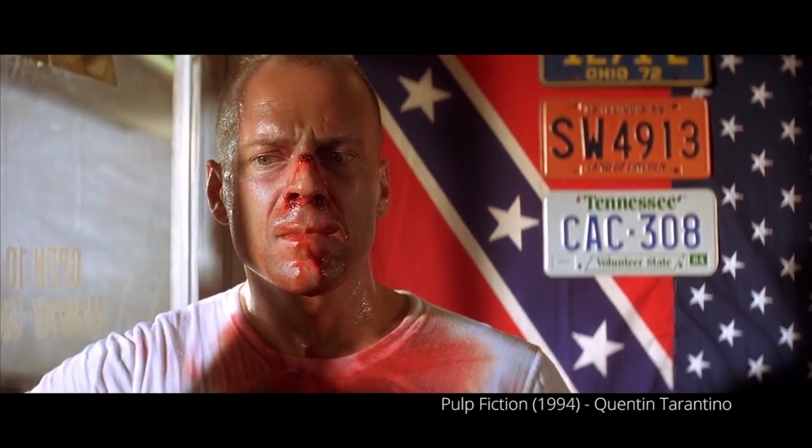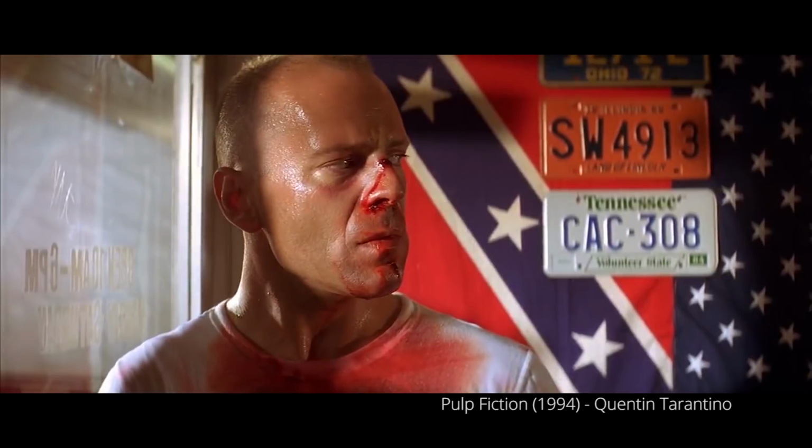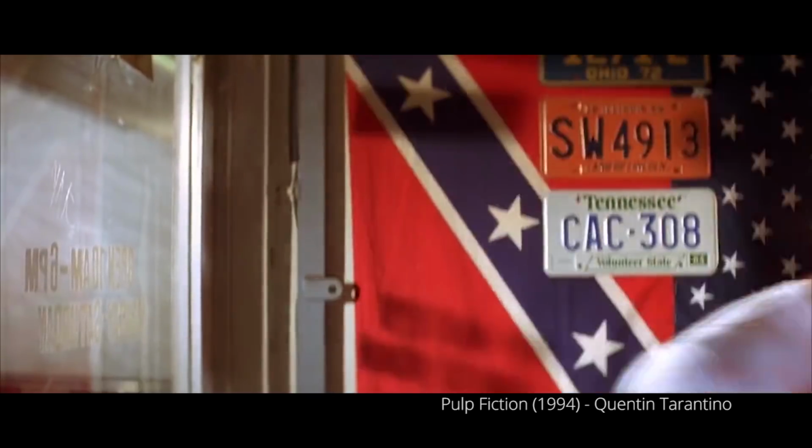Balance does not have to be symmetrical though. Objects on one side of the screen can be balanced with objects on the other side of the screen that aren't their mirror image. In this shot from Pulp Fiction, we have Bruce Willis on the left-hand side of the screen, but the frame is balanced by the license plates.